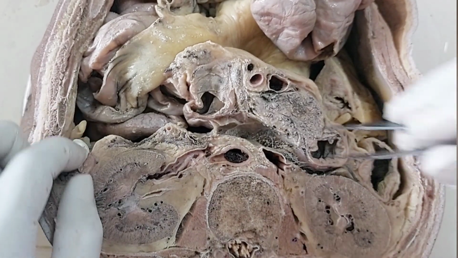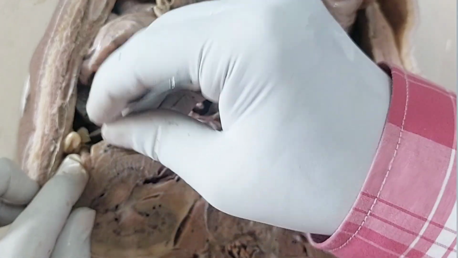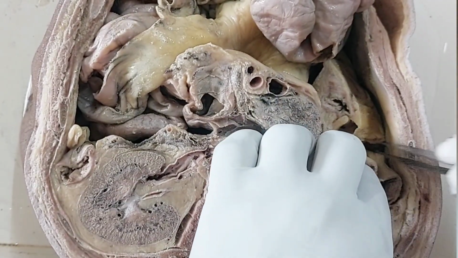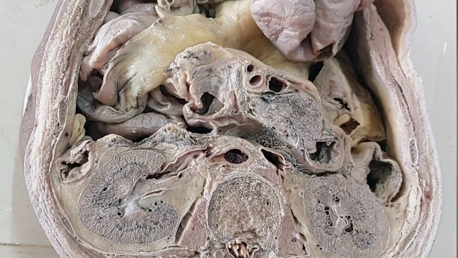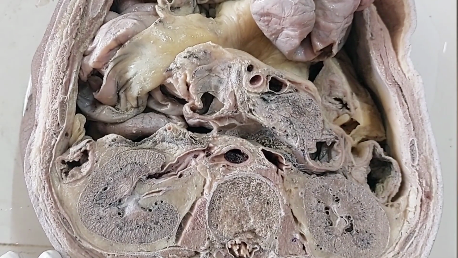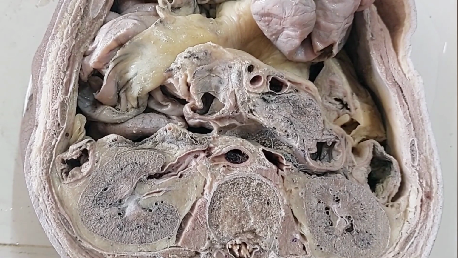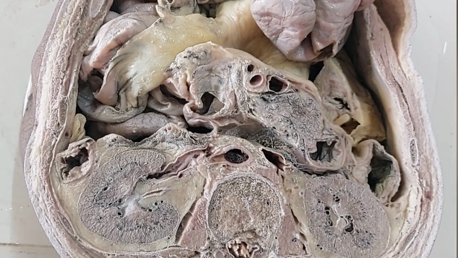If I retract this, we can see these small peritoneal pouches. These are called appendices epiploica. On both sides, we can see the appendices epiploica. But the appendices epiploica are not present in the cecum, the appendix, and also the rectum of the large gut. The remaining part of the large gut has these appendices epiploica. Where you get the tinea, there you will get the sacculation.